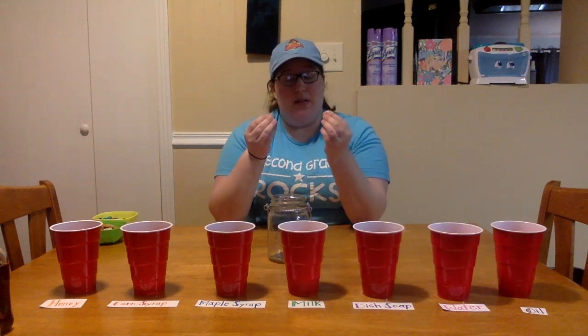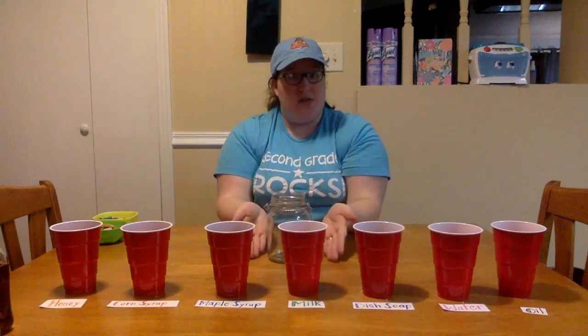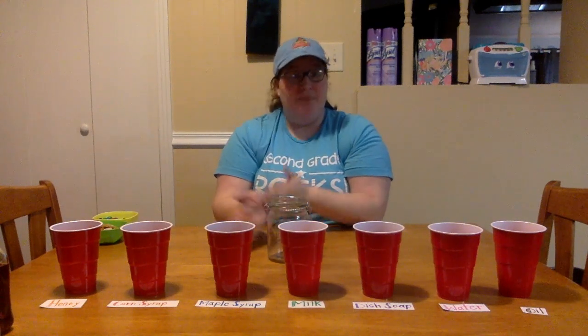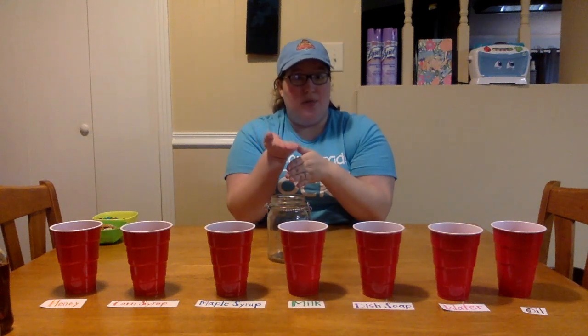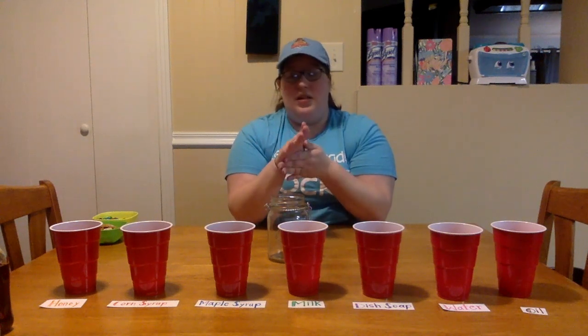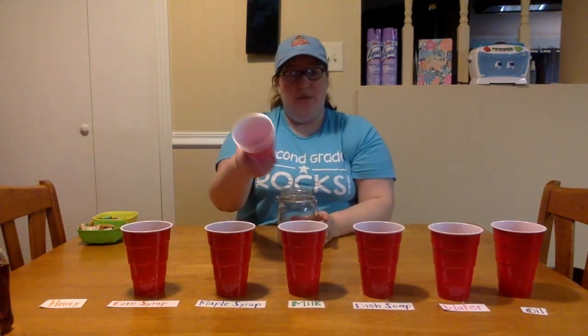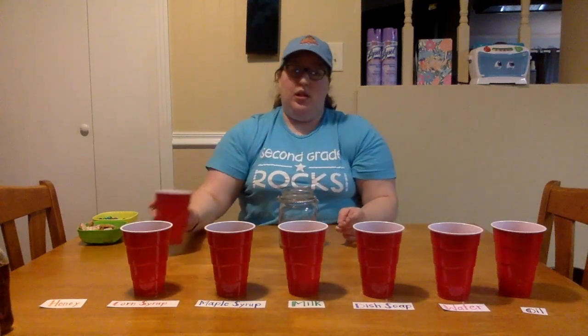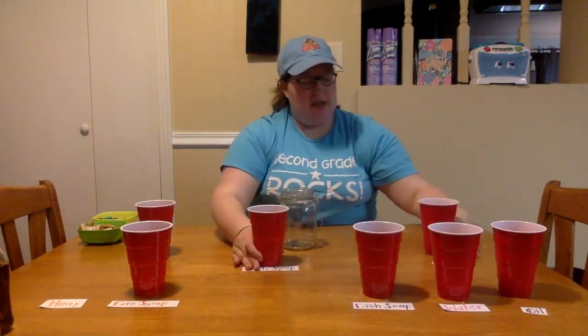So liquids that are more dense are going to be more compacted together, so they're going to sit at the bottom. If a liquid has less density, then the molecules are going to float and sit on the top. So we're going to start with honey, and I'm going to pour it in, move some of these out of the way so you can see.